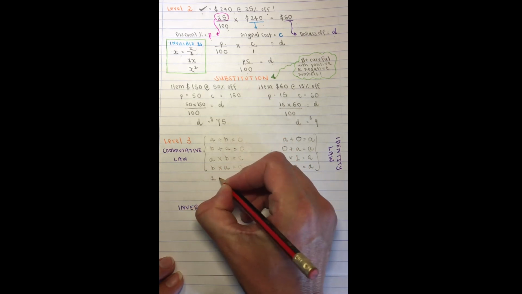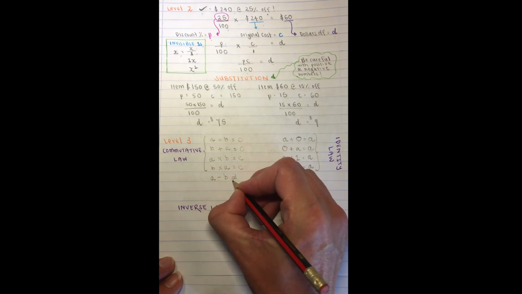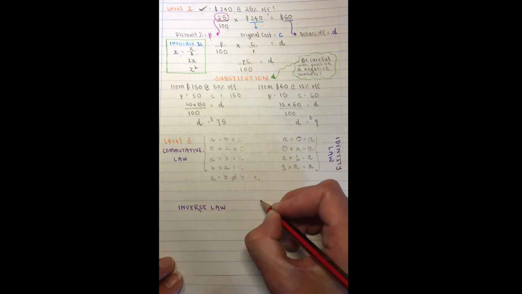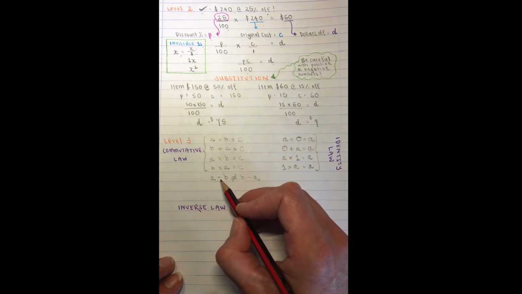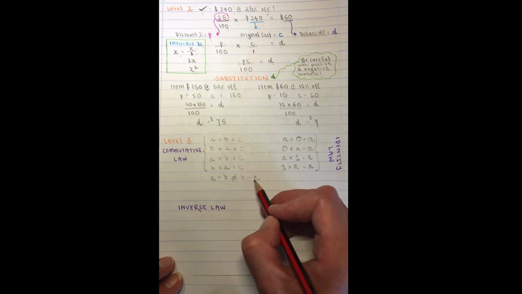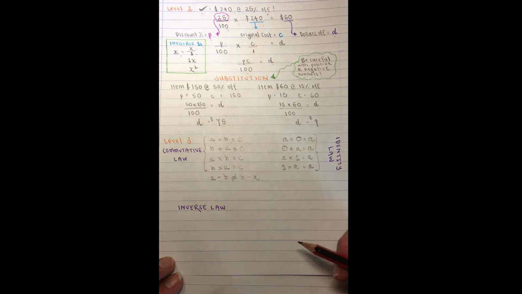So if I've got this number, take away this number, it does not equal that number take away that number. Let's have a think about that. If I've got 6 minus 3, that is not the same thing as saying 3 minus 6. It doesn't work the same way as these ones work. It's a truth of the universe.